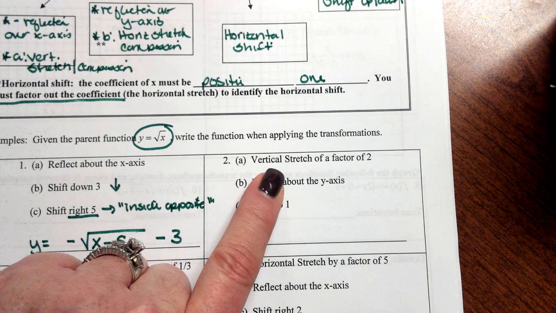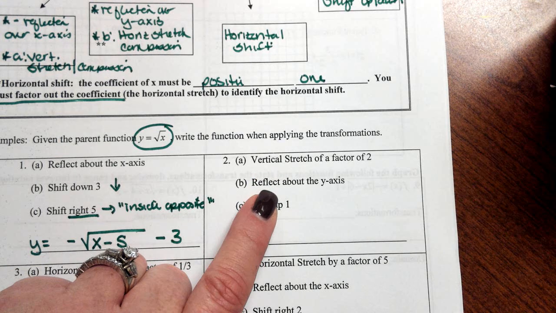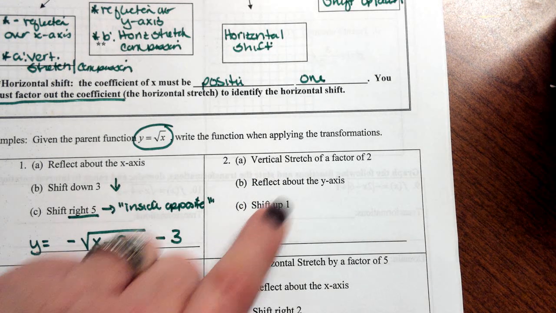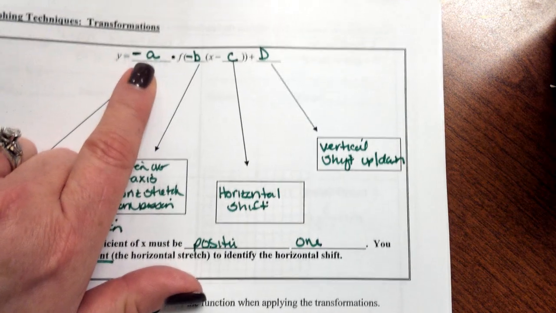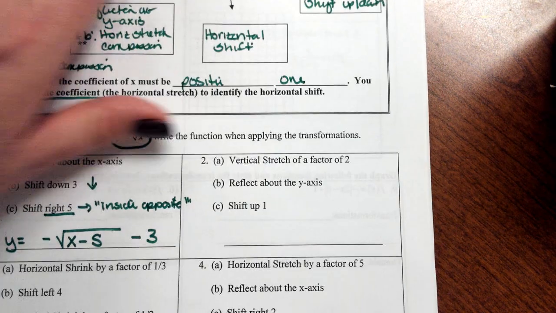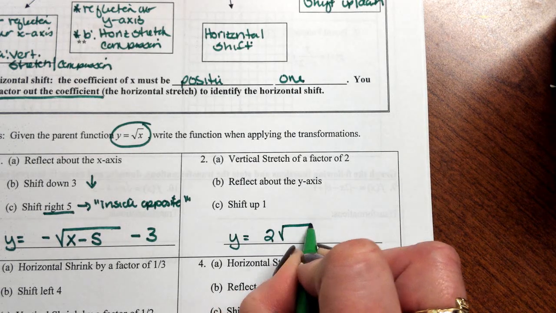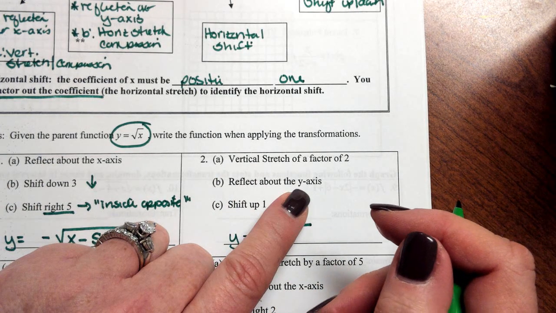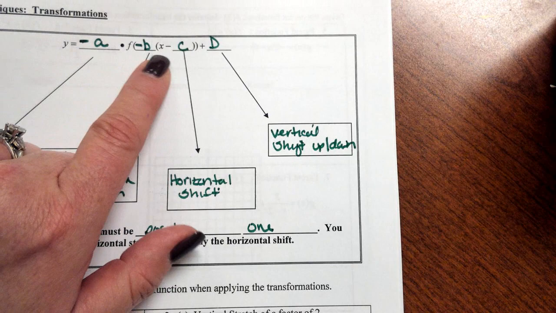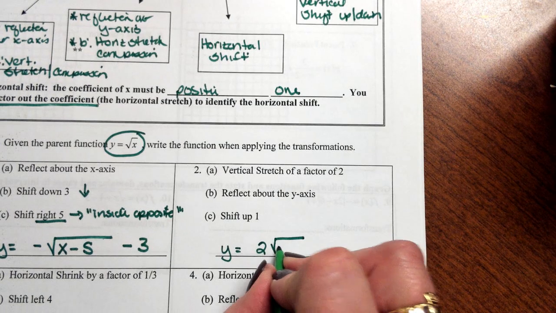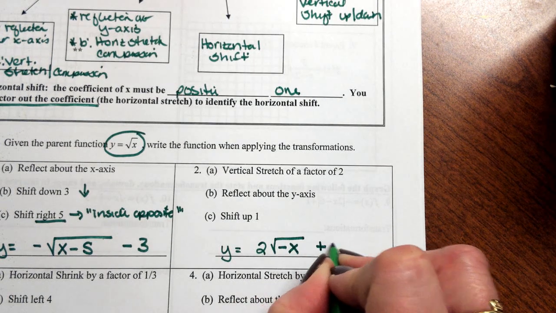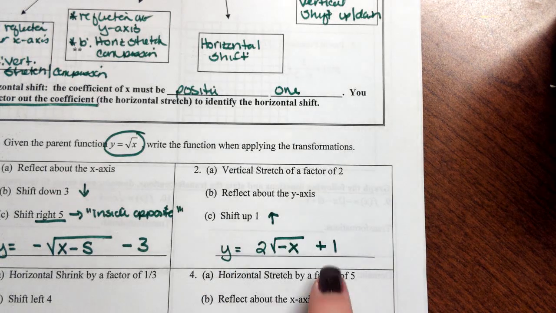So vertical stretch of a factor of 2, reflect about the y-axis, and shift up 1. A vertical stretch is the value that goes in front of the function. So again, it's going to be y is equal to 2 times the square root. Now, when you reflect over the y-axis, that means the coefficient of x is going to be negative. So it's going to be negative x, and then the plus 1 shift up will go on the outside.